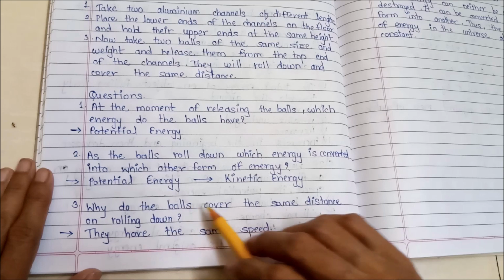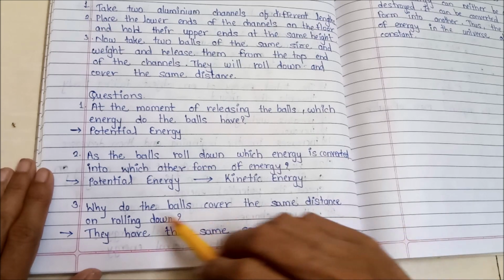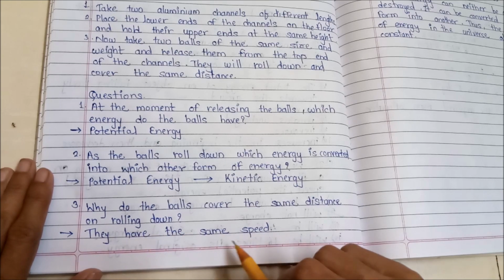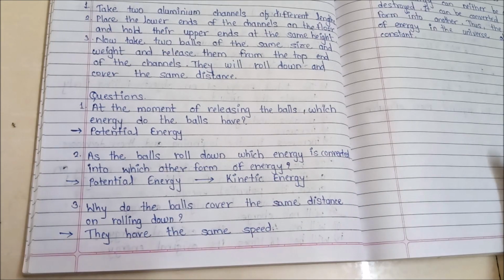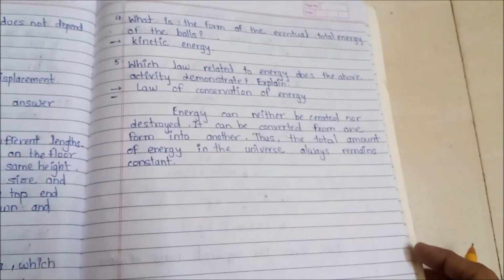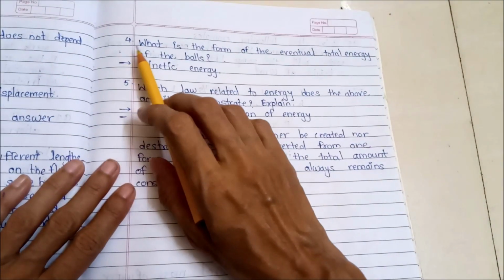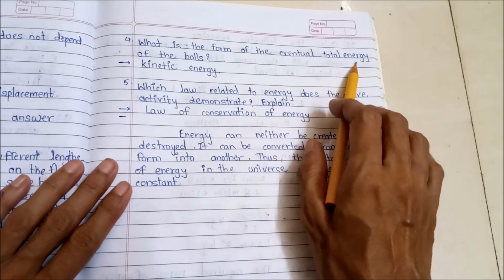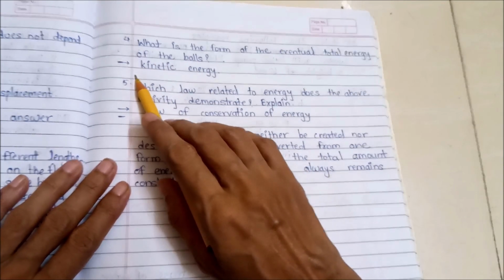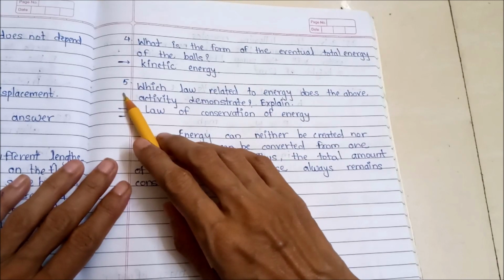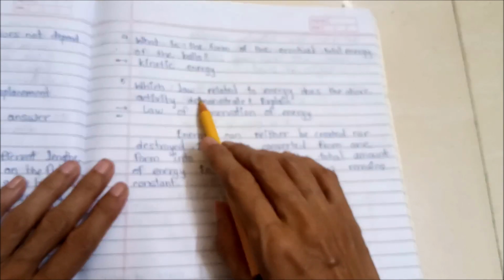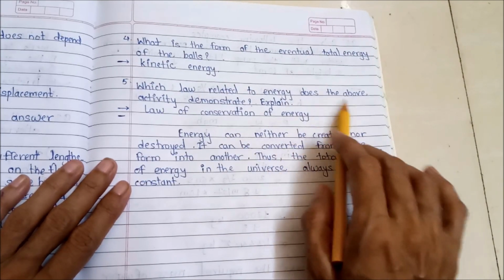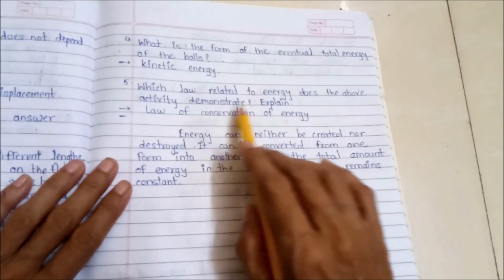Why do the balls cover the same distance on rolling down? They have the same speed. What is the form of the initial total energy of the balls? Kinetic energy.